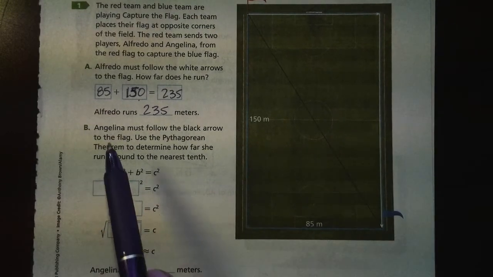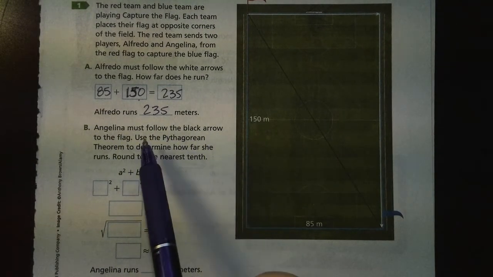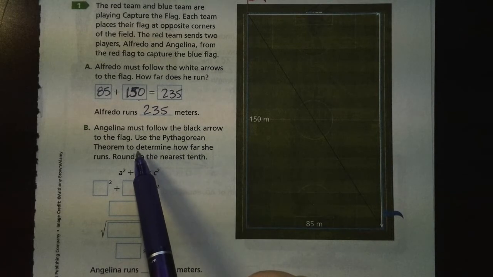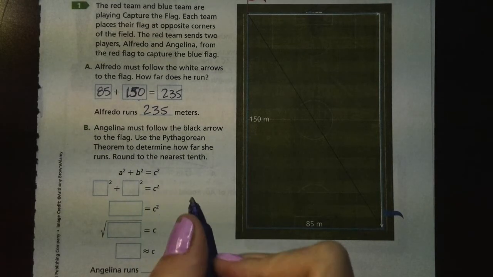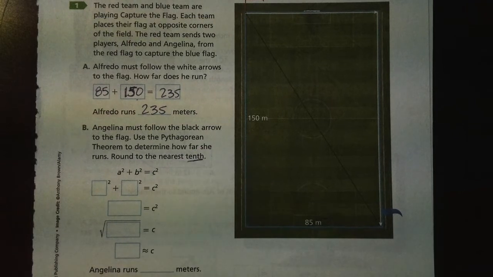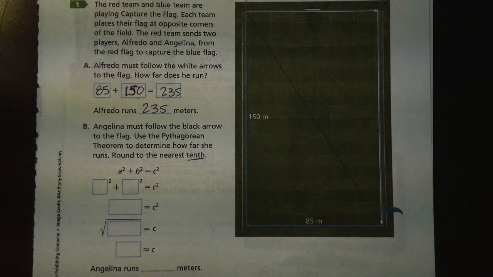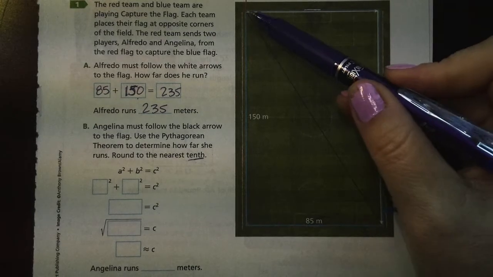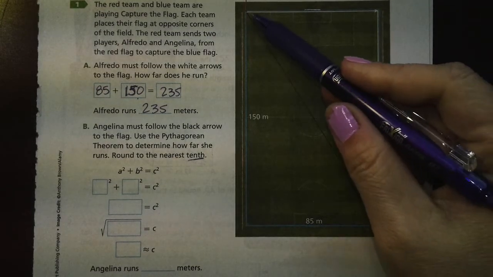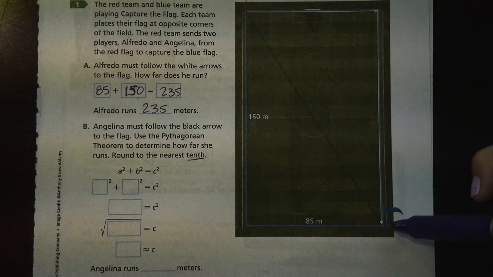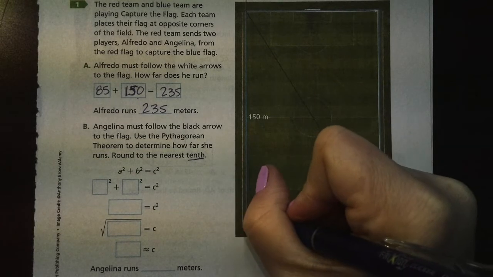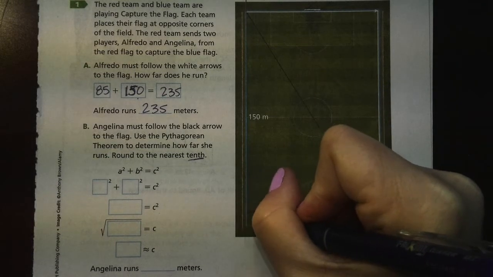Our next one says Angelina must follow the black arrow to the flag. Use the Pythagorean theorem to determine how far she runs. Round to the nearest tenth place. That means we're going to have 1 digit after our decimal in our final answer. So she's running this way. Remember, when we're trying to find the diagonal line of a right triangle, and this is a right triangle because it's a rectangle, and rectangles have 4 right angles.